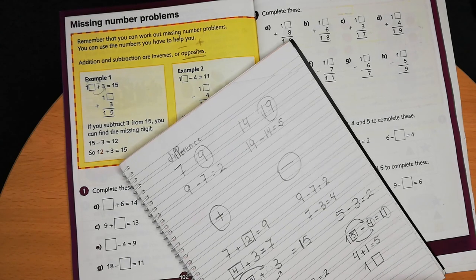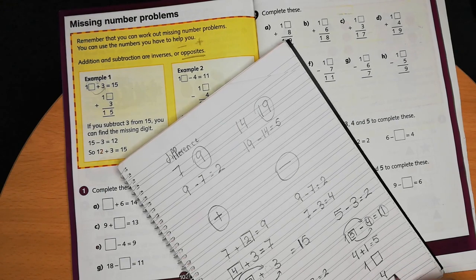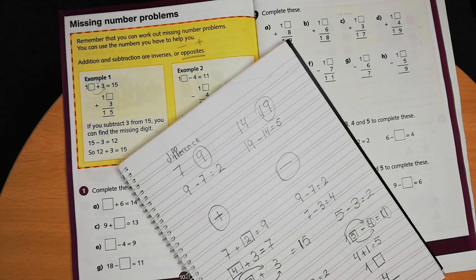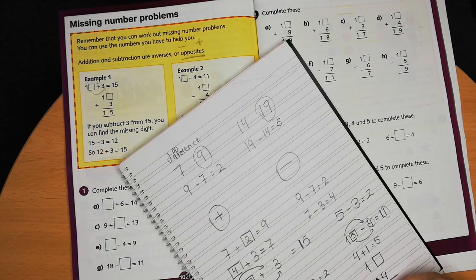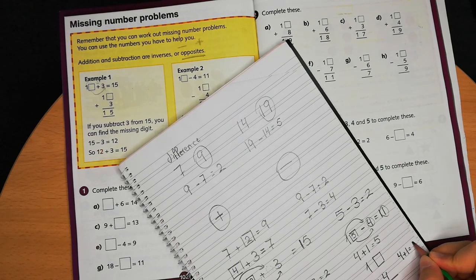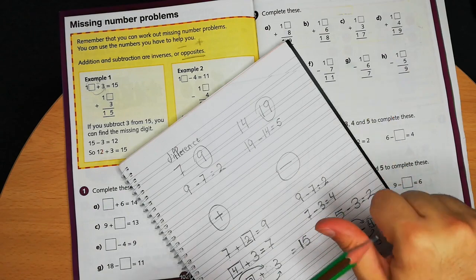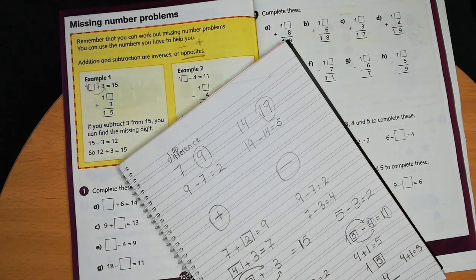Sorry, it was take away, not add. Take away 4 equals 11. So of course 1 take away 0 is 1. What do we take away from 4 to make 1? 4 add 1 makes up 5. 5 take away 4, 1, 2, 3, 4 equals 1. So we're good to go.